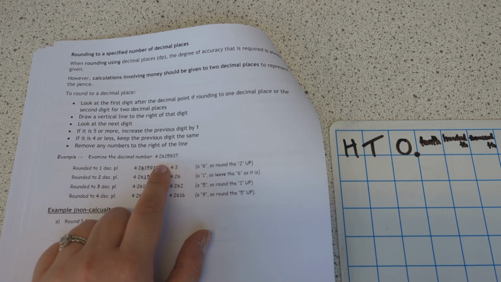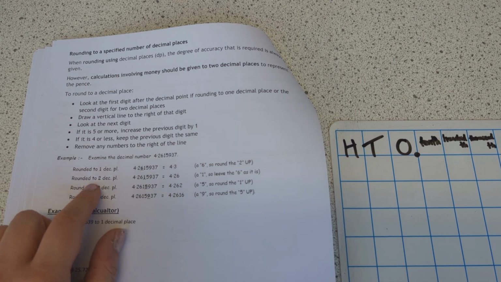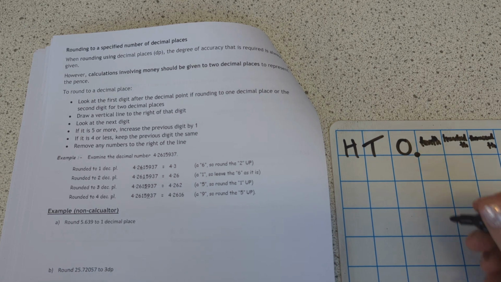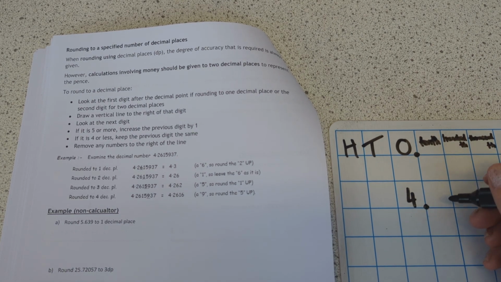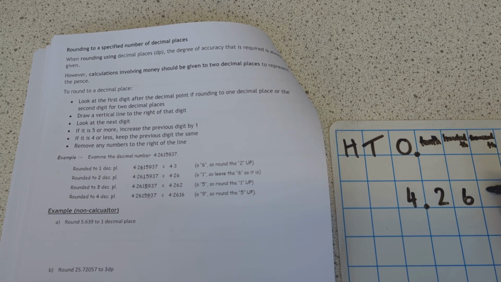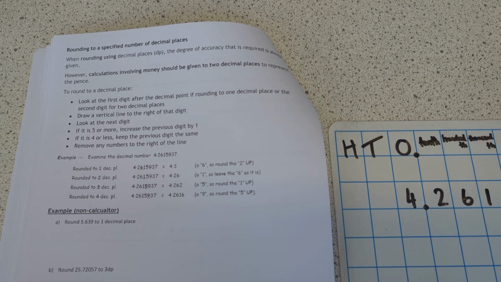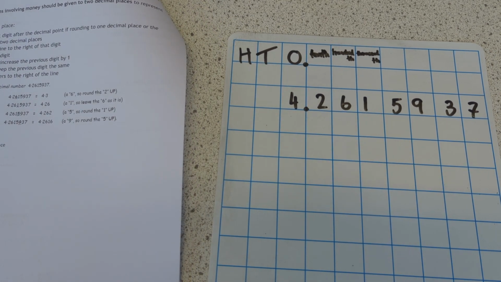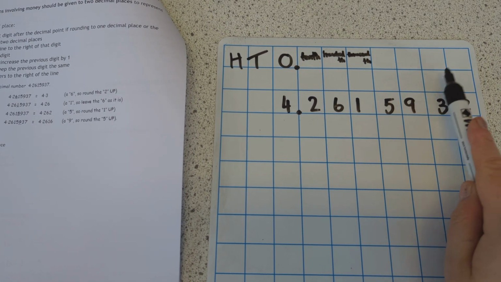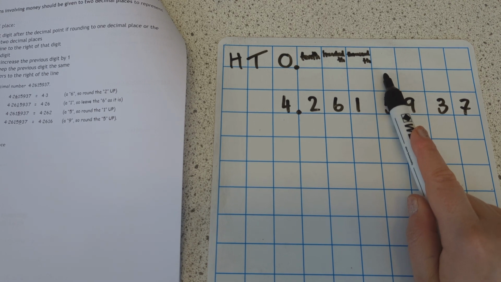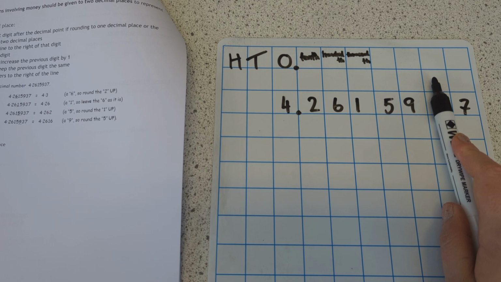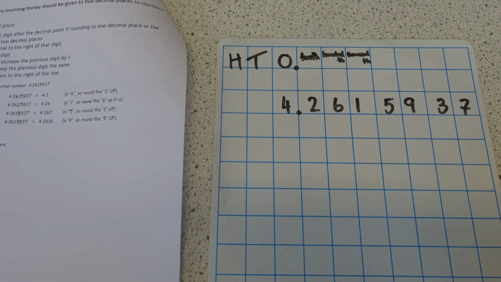4.2615937. And we're just going to have a go at rounding it to 1 decimal place, 2 decimal places, 3 decimal places, 4 decimal places. So first off, we are rounding it to 1 decimal place. So I'll write it down here. Now I didn't write out all of these, but this is tens of thousandths, this is hundred thousandths, this is millionths, this is tens of millionths, okay? But we don't really need to worry about that.